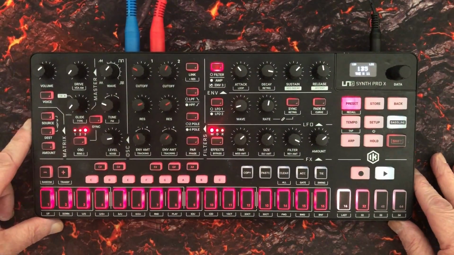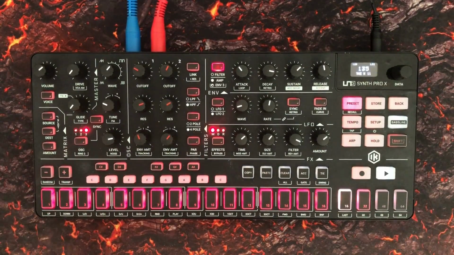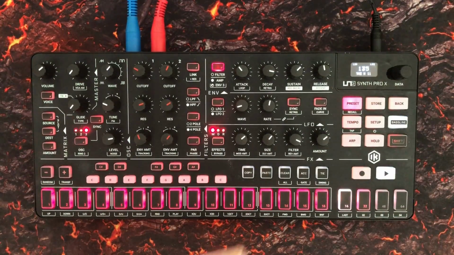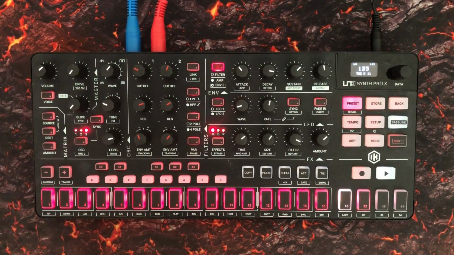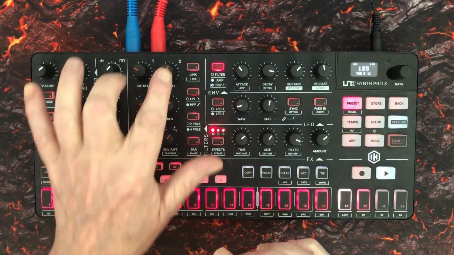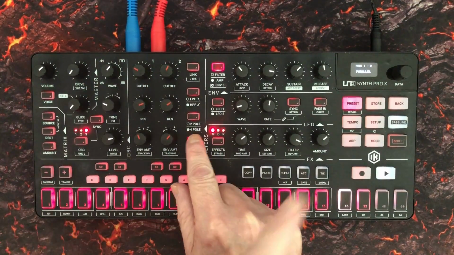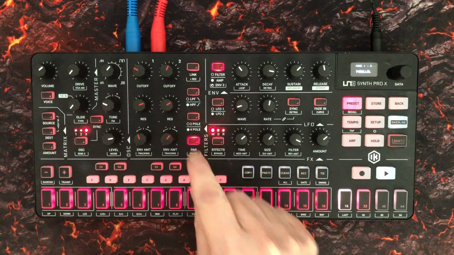Let me just see if I can get this centered back up properly. Okay, brilliant. So it's 3 oscillators, paraphonic. You can run it in paraphonic mode if you want to, or legato or mono mode. It has 3 digital effects built in, a reverb, delay, and modulation. 2 filters. You can run them in parallel or serial here. You can also change the phase of them.